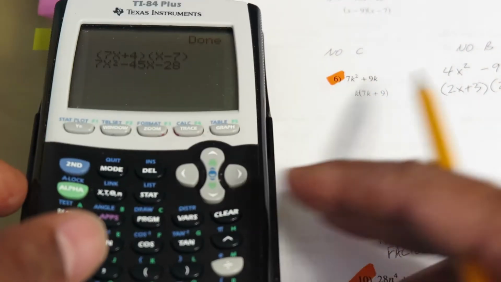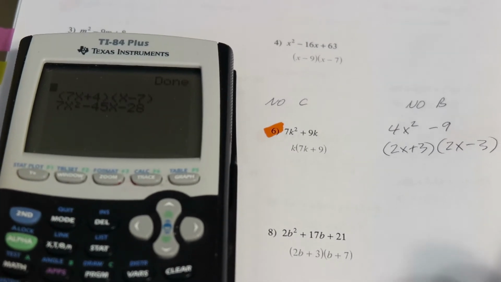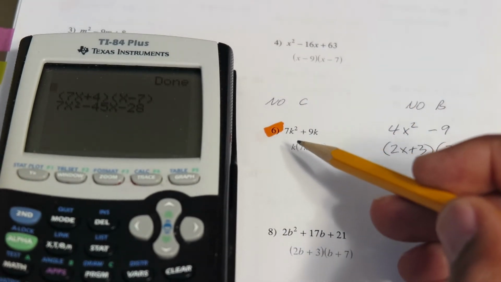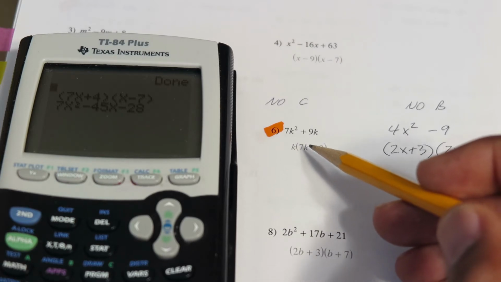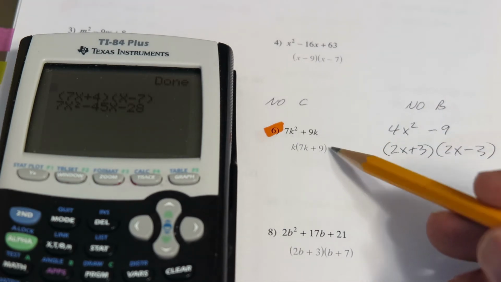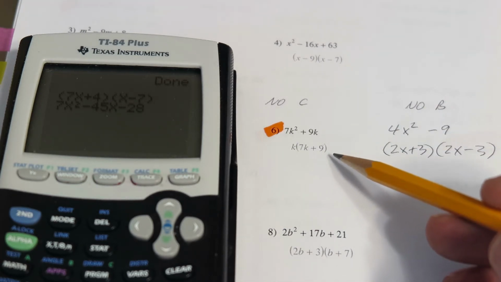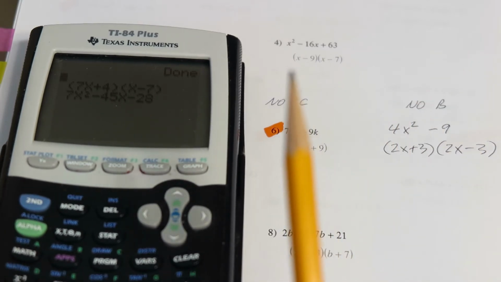Okay, now here's another one. Here are some exceptions. Problem 6 here says 7k squared plus 9k. Now, most of you should know that you could just factor a k out, so you're left with k times 7k plus 9. But I just wanted to show you that the program can actually handle those as well.